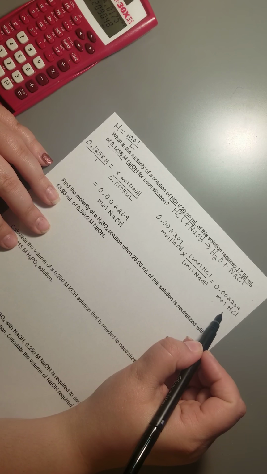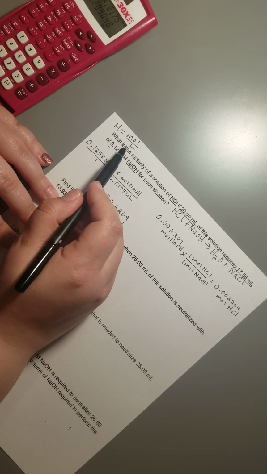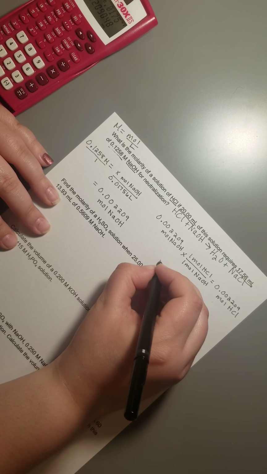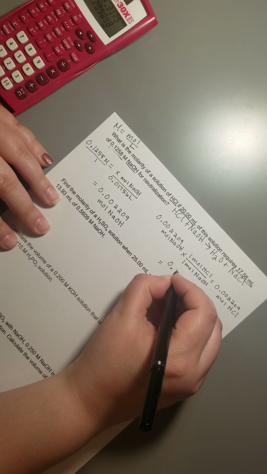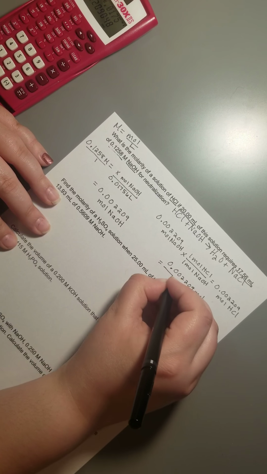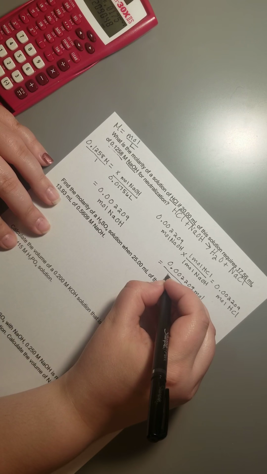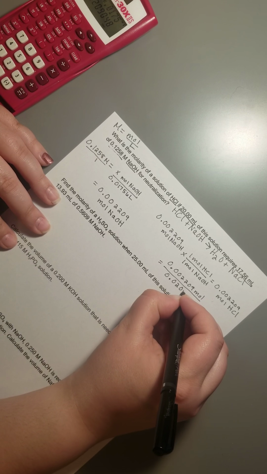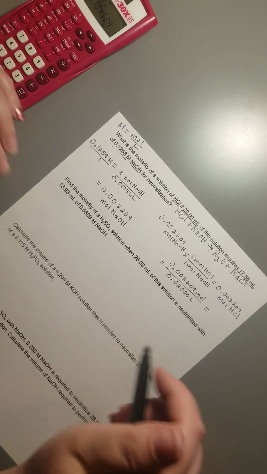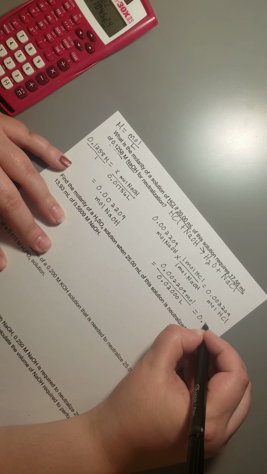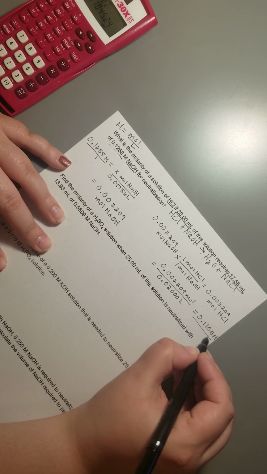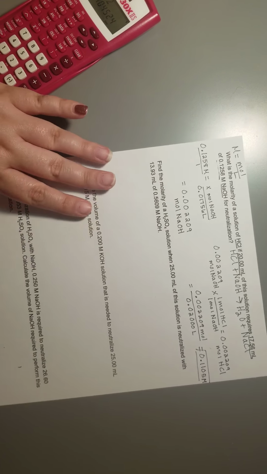Now I can solve for molarity because molarity is moles over liters, and they give me the milliliters of HCl. So I can do 0.002209 moles over the liters, 0.02000, and that's going to get me the molarity of HCl, which is 0.1105. And that would be my final answer.